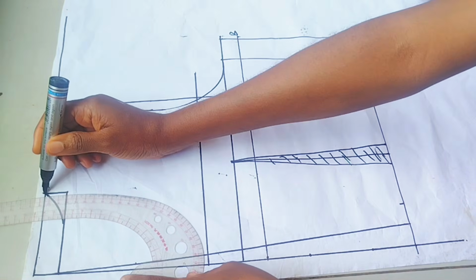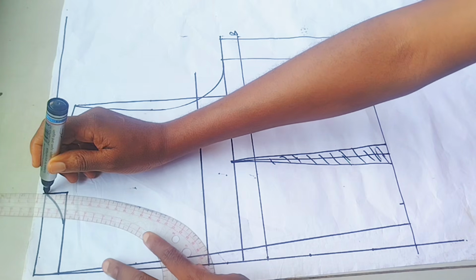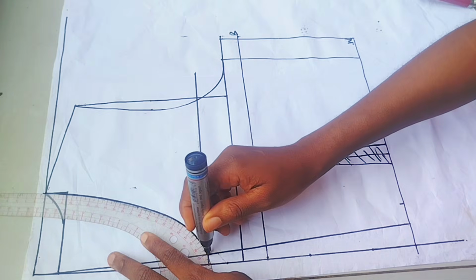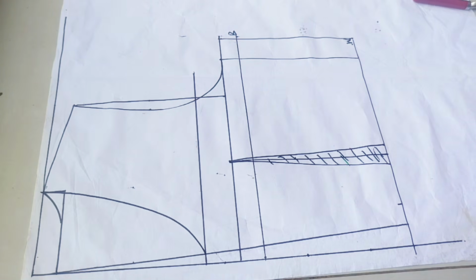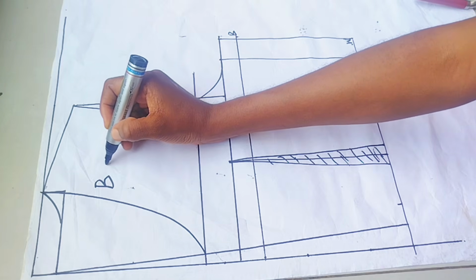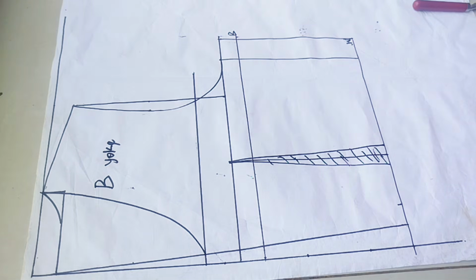Zipper bulge has been eliminated. Then you can give your back any neckline style you want. If you want it to be open, just the way I'm doing, this is when to create any kind of style you want. So this is our back yoke I'm labeling right now, guys.